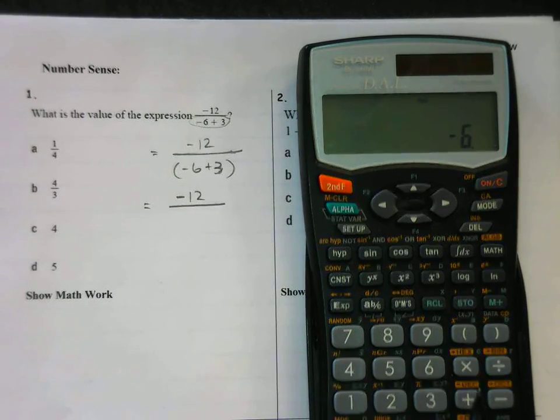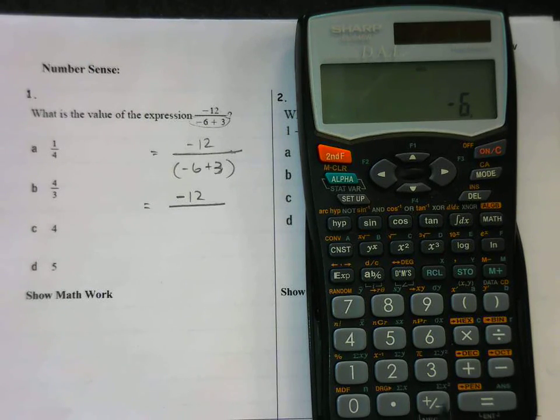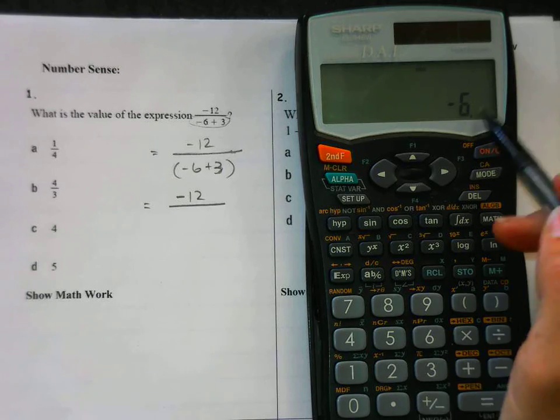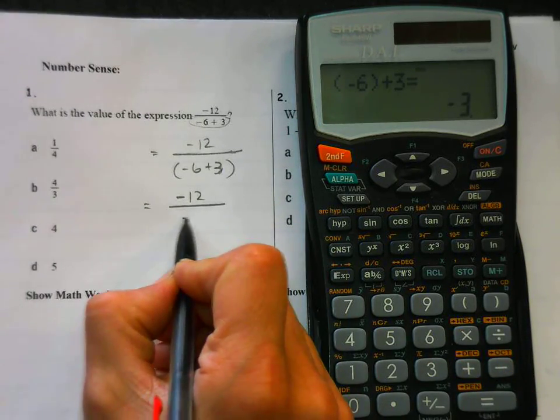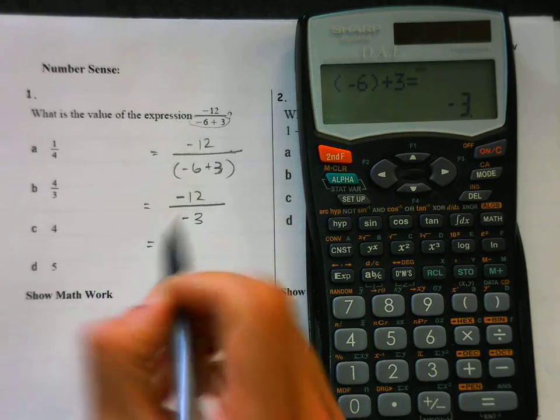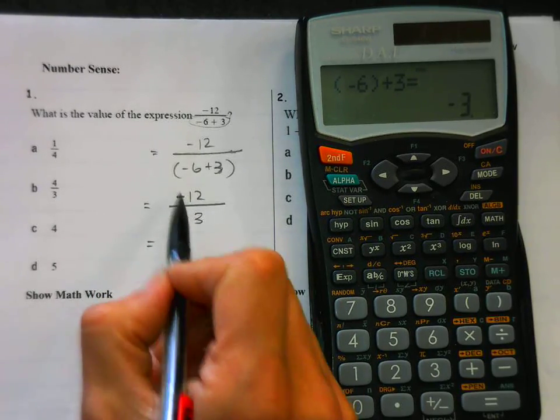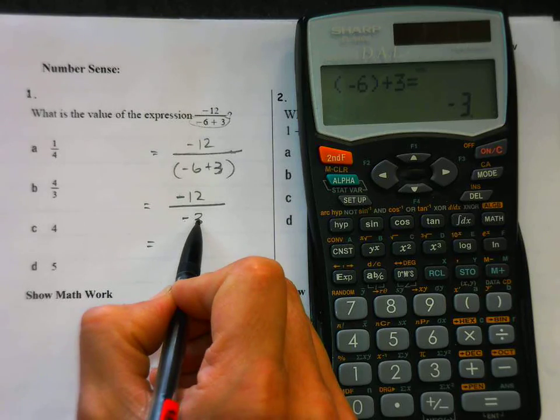So here we go. We have a negative 6. A lot of calculators have this plus or minus button, and that will change the sign of the number. So I have negative 6, and I want to add 3. I get negative 3. Write it down. So now I have negative 12 divided by negative 3.